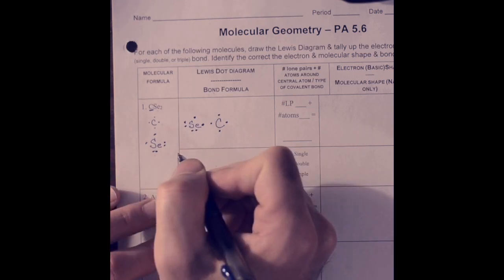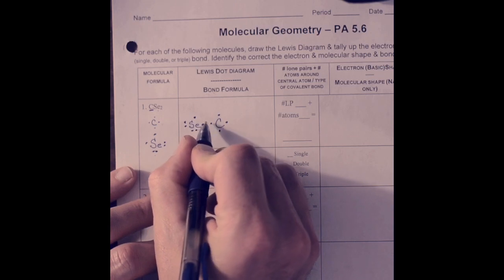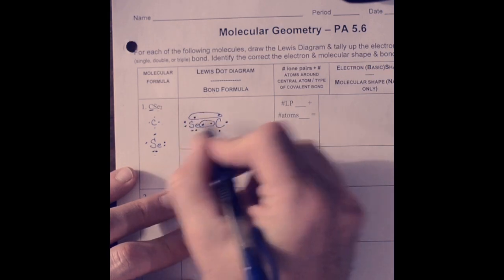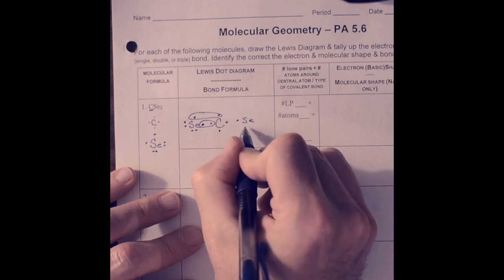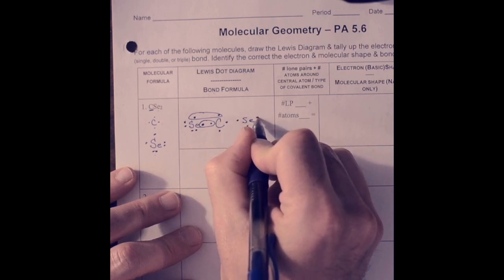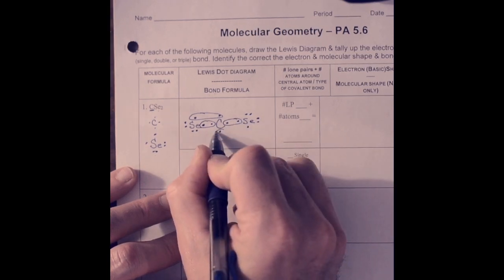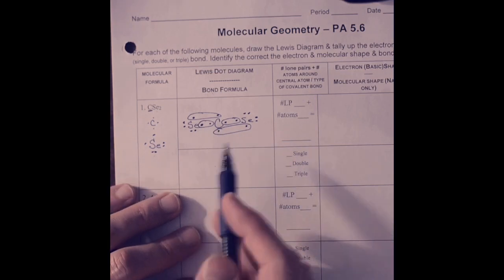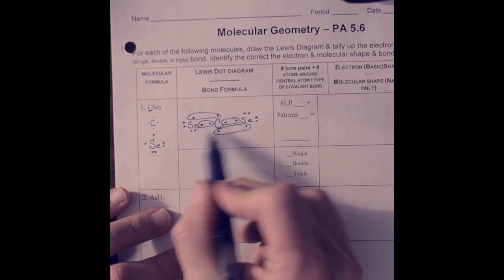Remember, these are called lone pairs, but remember, singles are always going to bond. So we're going to go ahead and circle those. We have another selenium over here. A single, a single, a pair. Those are going to go together. All right. And so here is our Lewis dot diagram.